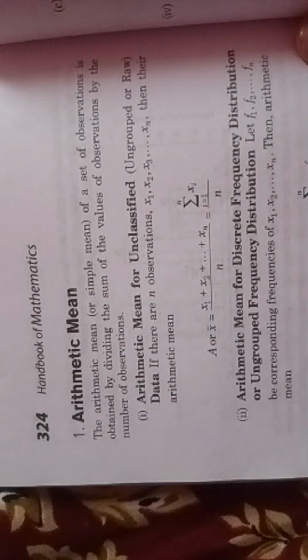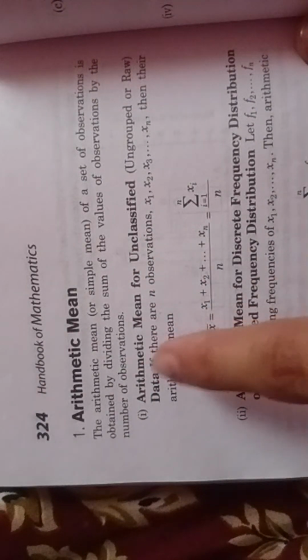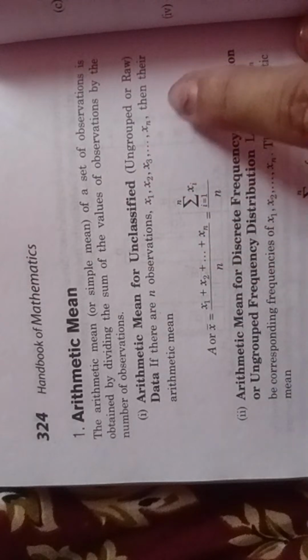Next topic is arithmetic mean. The arithmetic mean or simple mean of a set of observations is obtained by dividing the sum of the values of observations by the number of observations. Arithmetic mean for unclassified data: if there are n observations x1, x2, x3, ..., xn, their arithmetic mean is x1 plus x2 and so on up to xn, upon n.